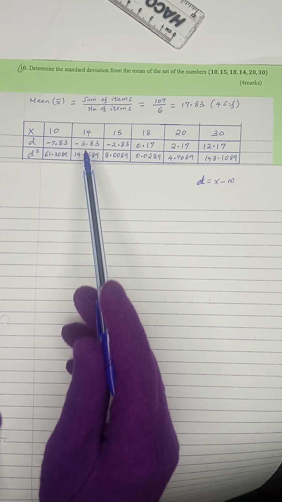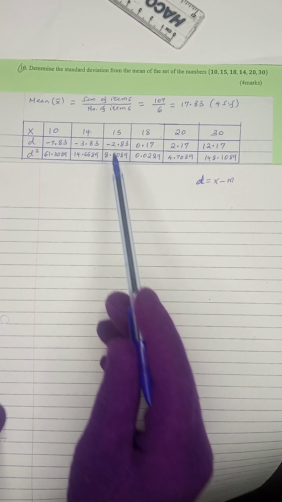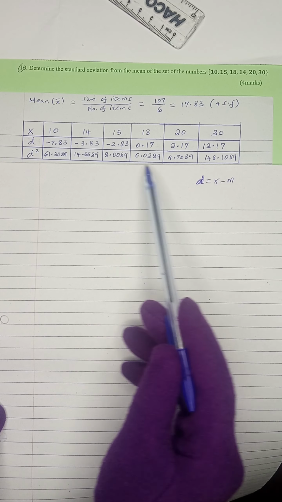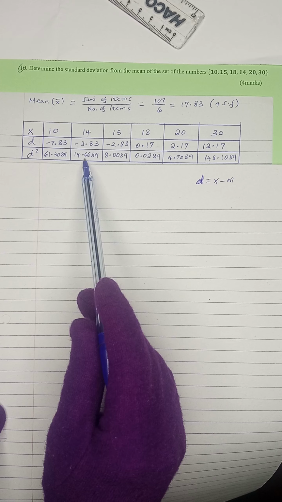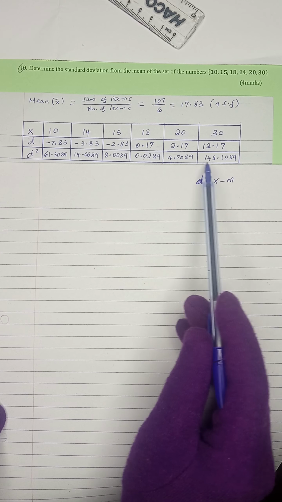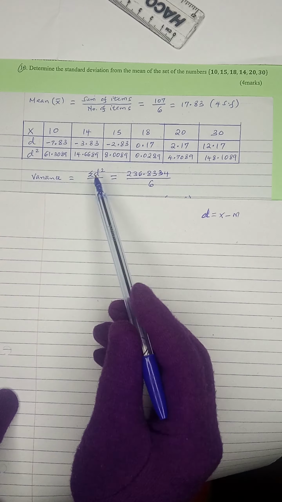14.6689 is the square of negative 3.83. 8.0089 is the square of negative 2.83. So you do the same. Then once you are done with that, we need to add the individual values for the column of d squared and have the sum of d squared.